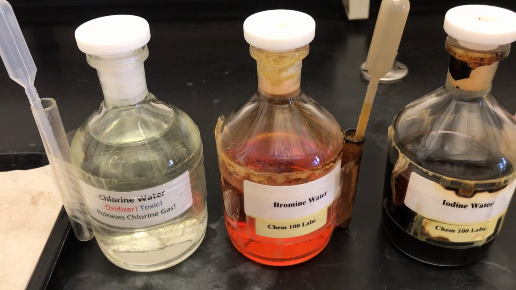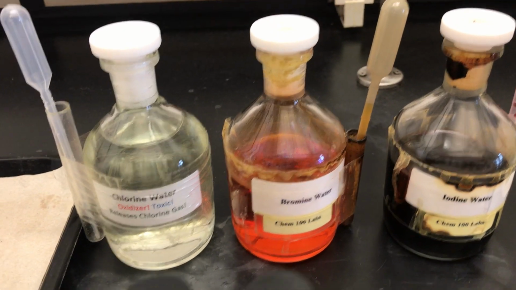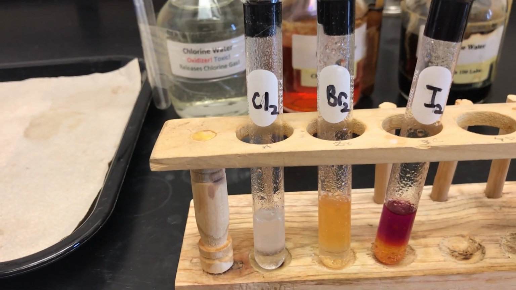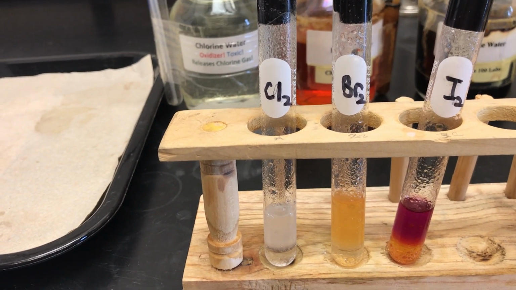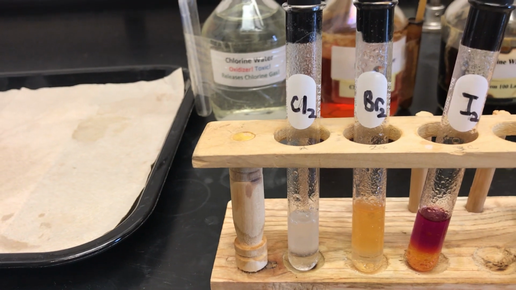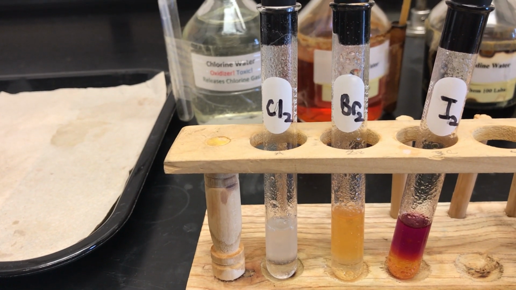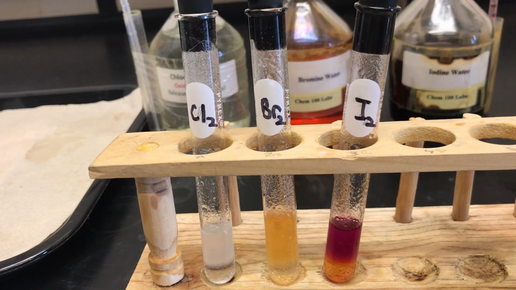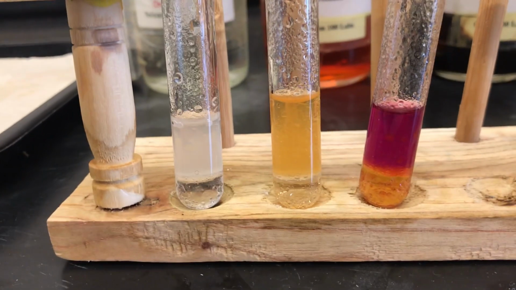Now, here we have the halogens mixed with the mineral oil. First, we have chlorine. You can see the mineral oil layer is on the top. Then bromine, then iodine. Please make your note of the mineral oil layer color now.